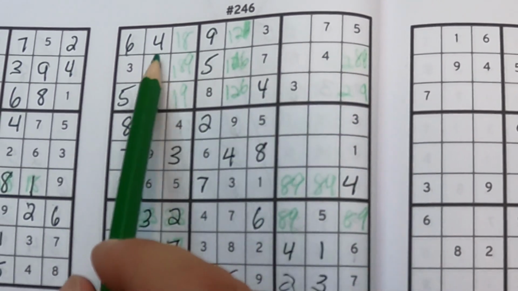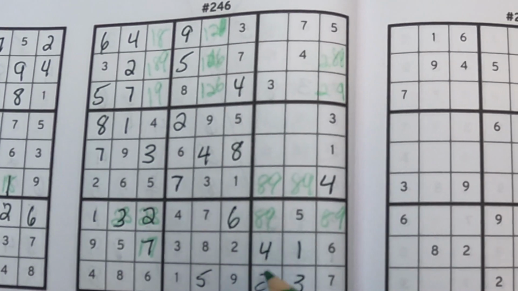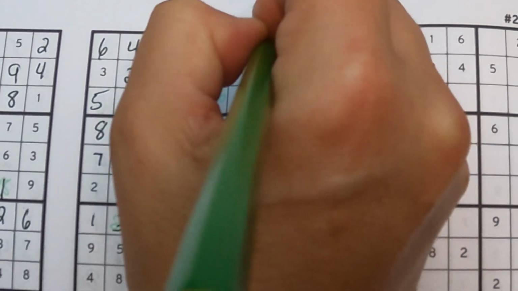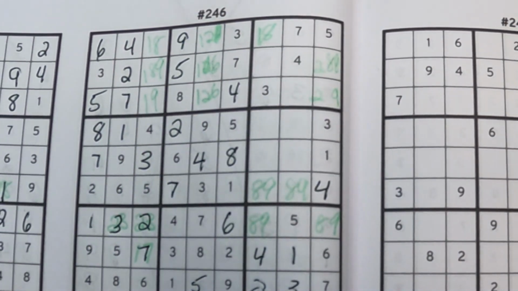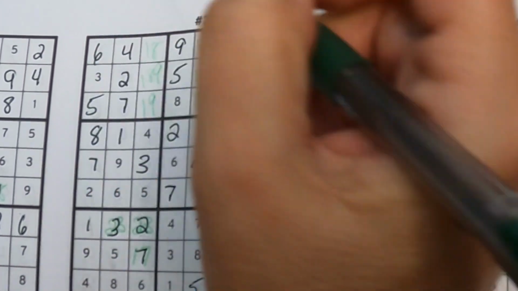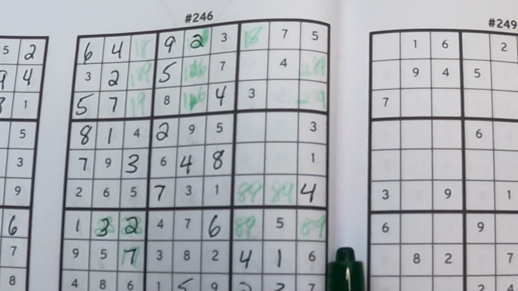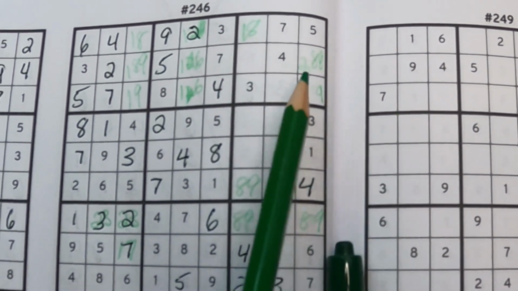To finish out this row now, we're missing 1, 2, and 8. We've got a 2 here, so 1, 8. And if we look back, that means our 2 for that row has to be here. And then we can get rid of this 2.